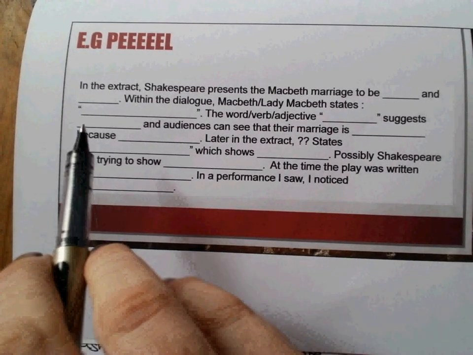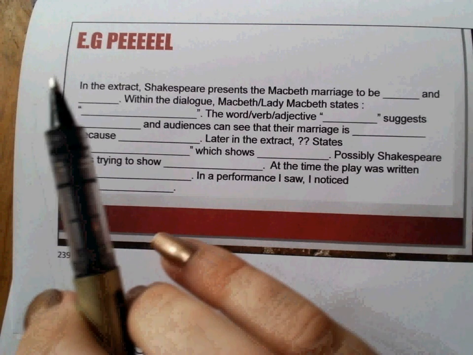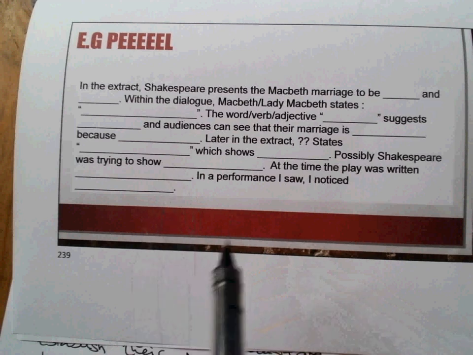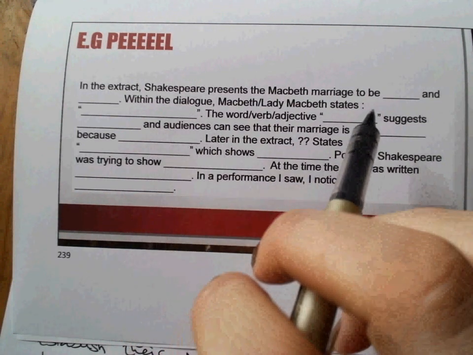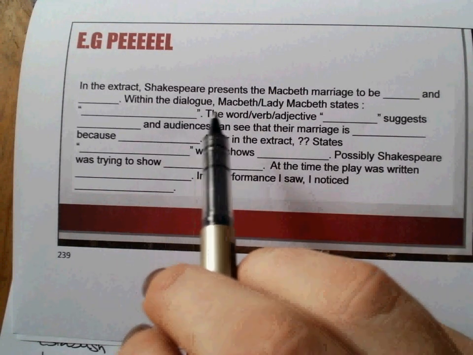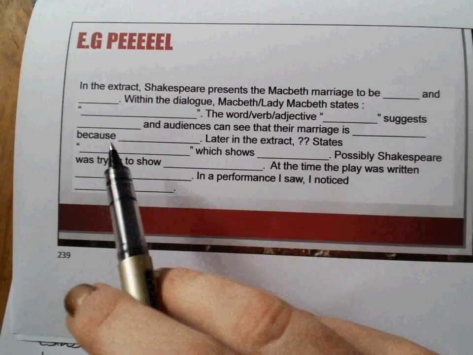As you see, I have thought about the extract, so you could now move on to talk about this part from Act 1, Scene 7. If you didn't want to do that, you could just say later in the play or within Act 2, whichever bit you want to move on to mention. So your starting point would be an evaluative point. So in the extract, the writer presents the marriage to be abusive and dysfunctional, for example.